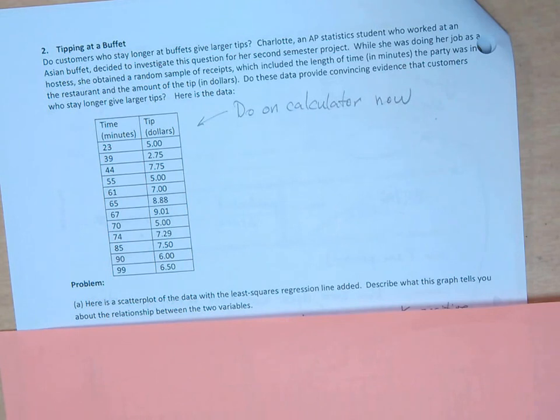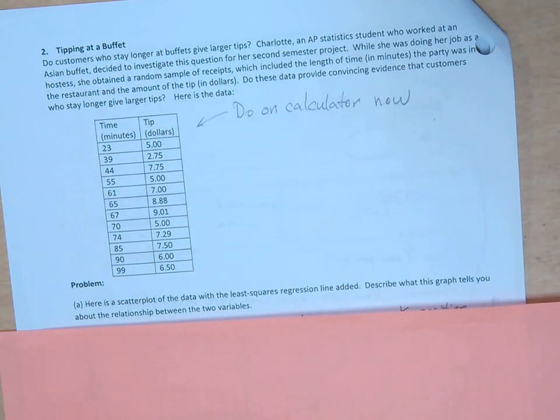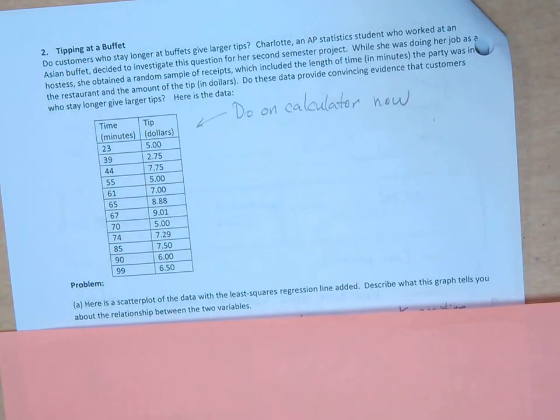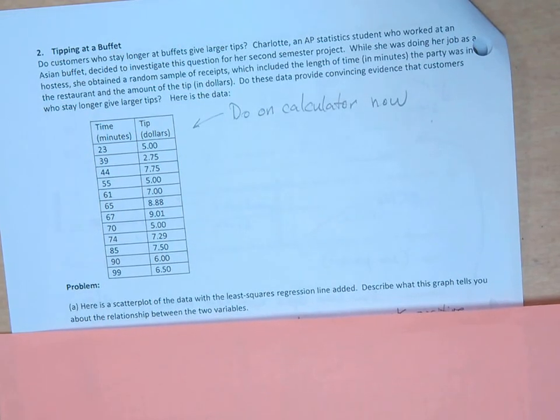What do you have for that? What does it tell you? When you're describing a relationship, remember DOFS: direction, form, strength, outliers. So, what do you think? I thought it was generally positive, weakly correlated. It's positive, weak. But it's pretty weak, and then maybe one outlier.